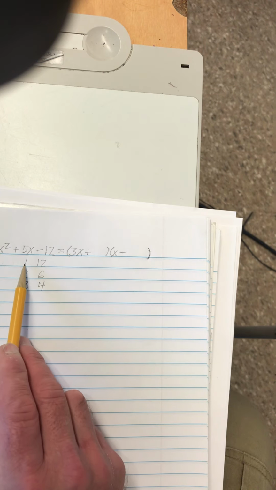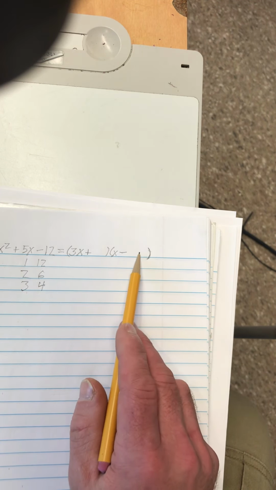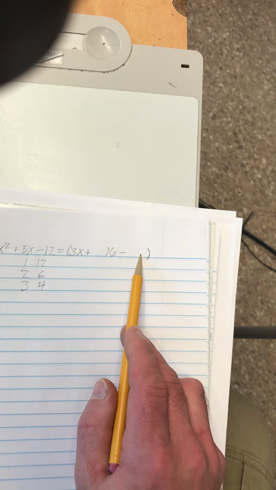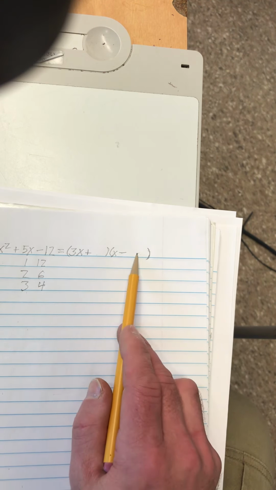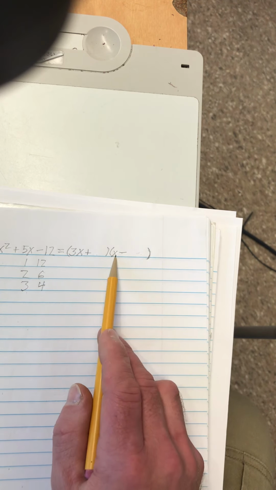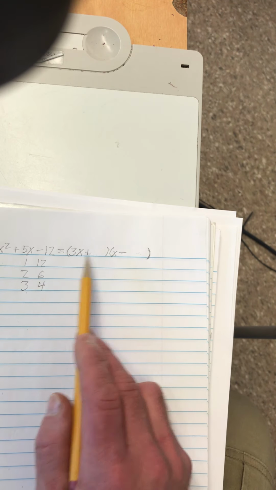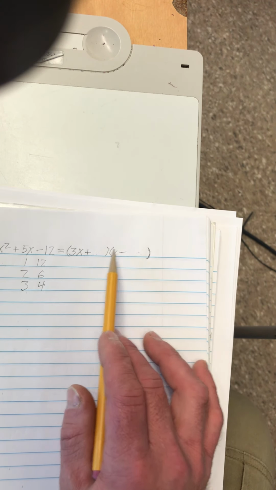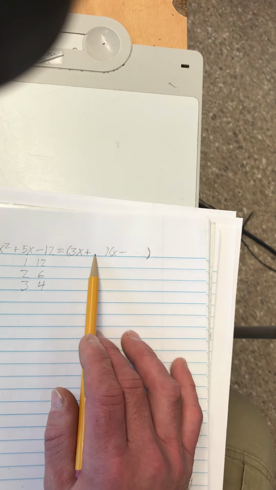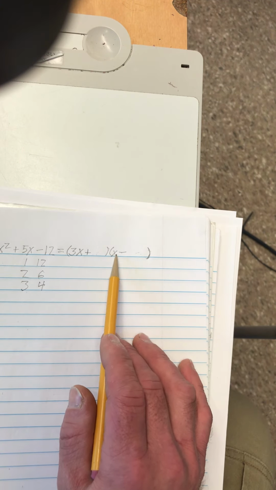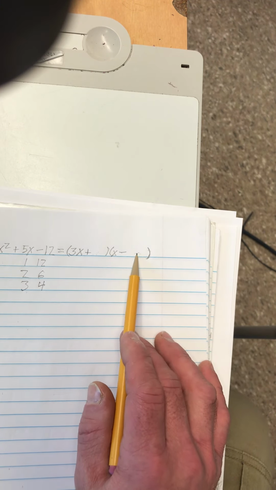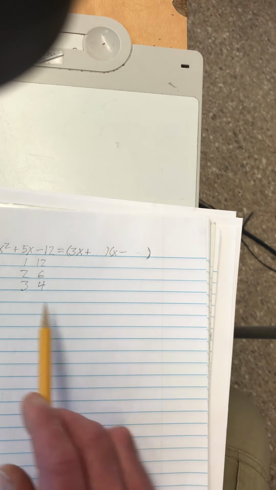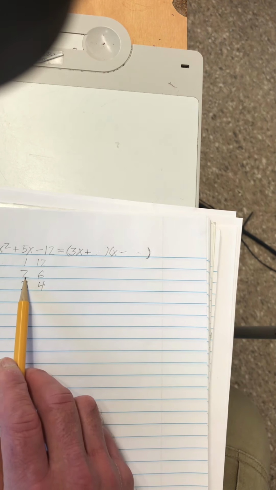If I put 12 here and 1 here, that'd be negative 36, plus 1 would be negative 35x. That's way off. Maybe if I put 12 here, 1 here, 12x minus 3x would be 9x. That doesn't work. Okay, maybe it's the 2 and the 6.